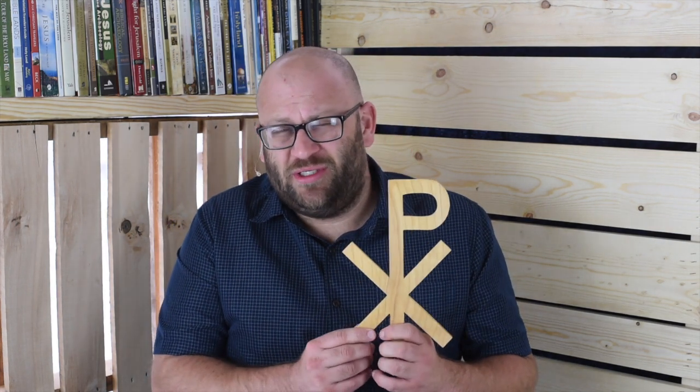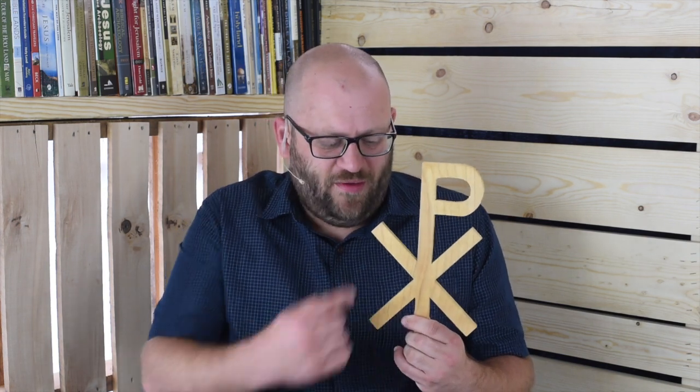In fact, very popular, probably the place you've seen it the most is in this symbol, which is not a cross per se, although it does have the Greek cross in it. This is called a Chi-Rho, and these are the first two letters of the word Christ, Chi, and then Rho, which looks like a P, but originally in Greek was an R sound.